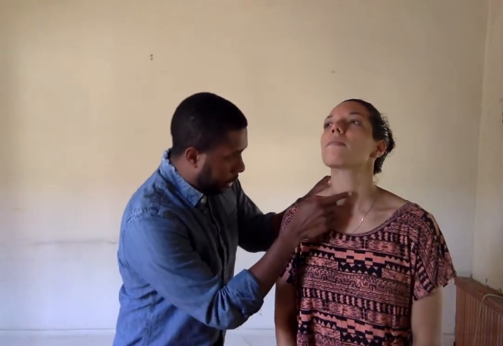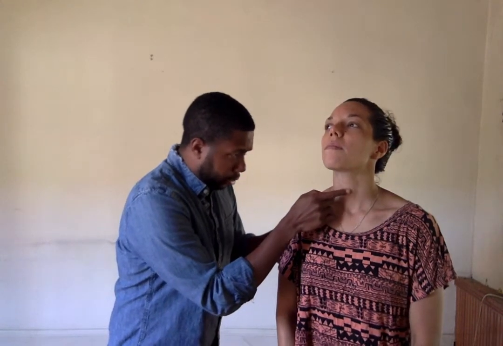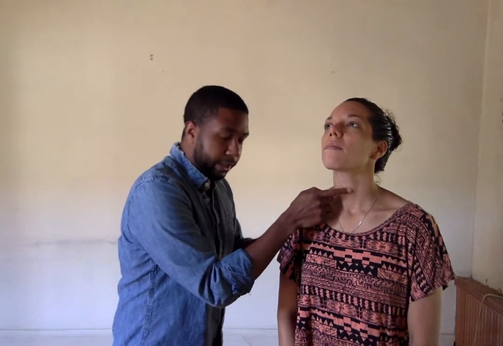And then, last but not least, there is the trachea and the thyroid cartilage. Where the Adam's apple normally is, right below that, that's where you perform a tracheostomy.